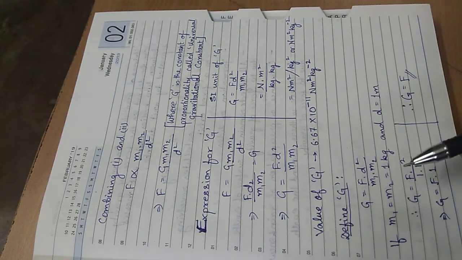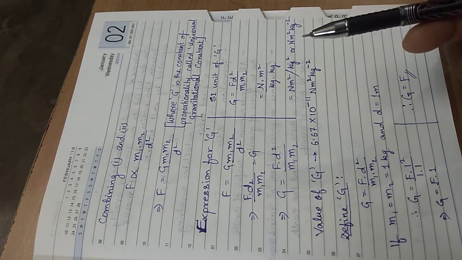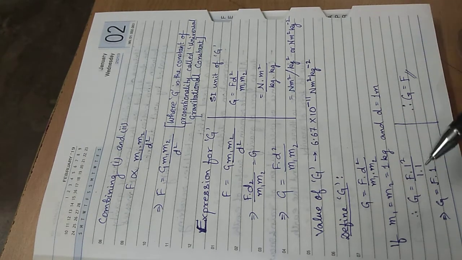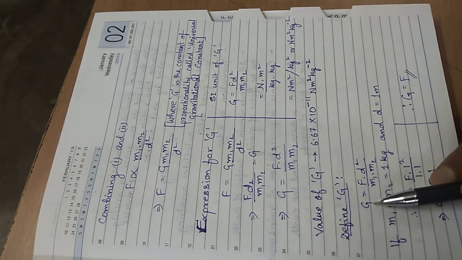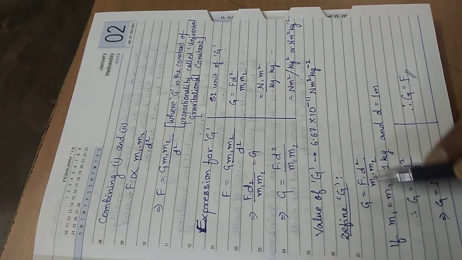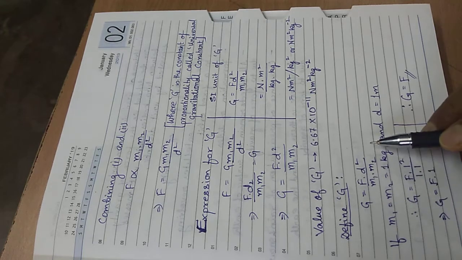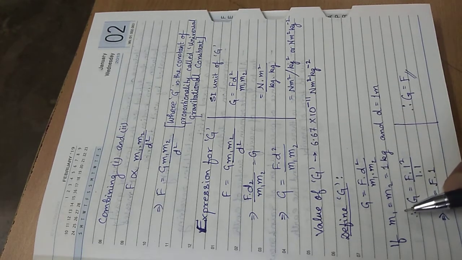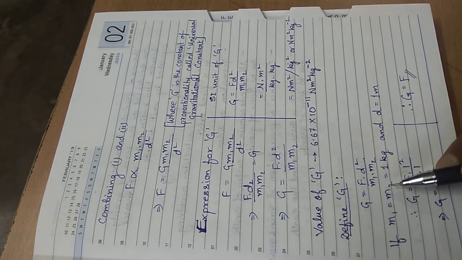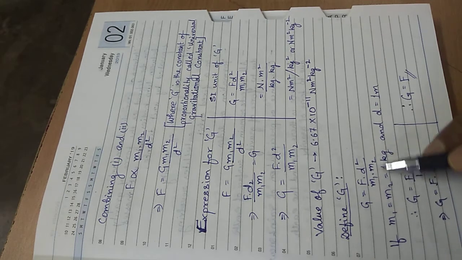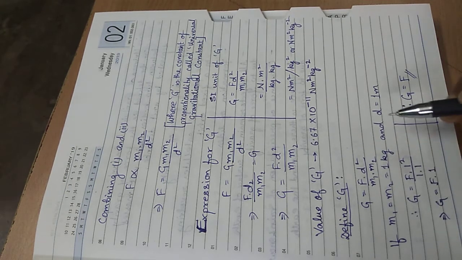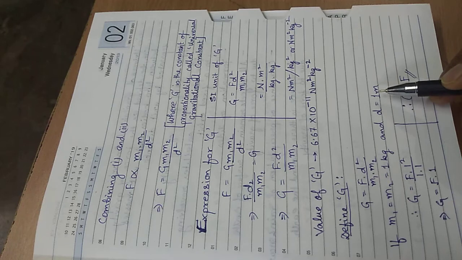So next we need to define what is G. G is actually the universal gravitational constant. So how can we define it numerically? From the expression G is equal to Fd square divided by m1 m2, if we take a condition where m1 is equal to m2 is equal to 1 kg, that means both the masses are unit masses, and the distance between both the objects is 1 meter, that means separated by unit distance.